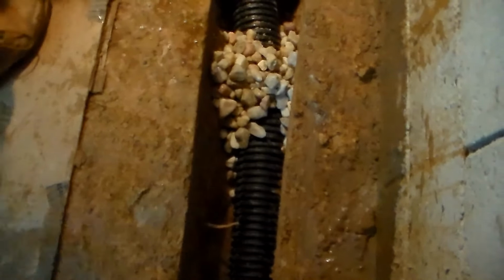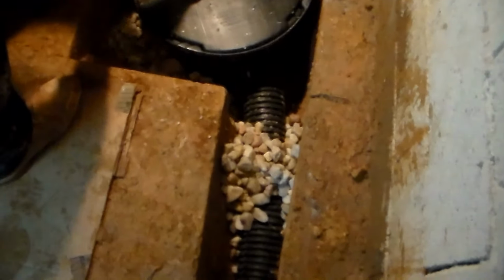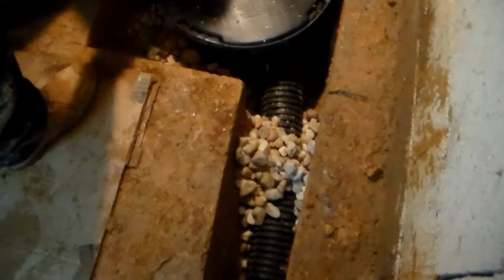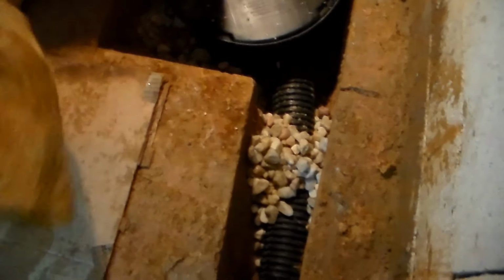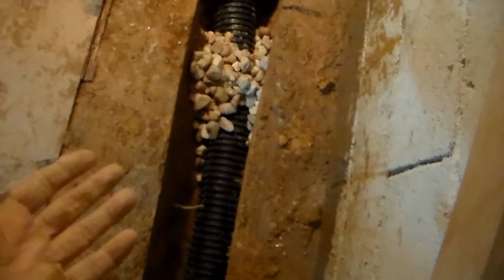You can see our footer tile that runs into the sump pump. This tile actually is perforated, and what it does is it picks up the water under the floor and just helps it get down into the sump pit. It's a 4-inch pipe, and as water moves under the floor, under this block wall, it'll enter our system. The sump pump lifts it up, and you can see it plumbs it right out through the wall.